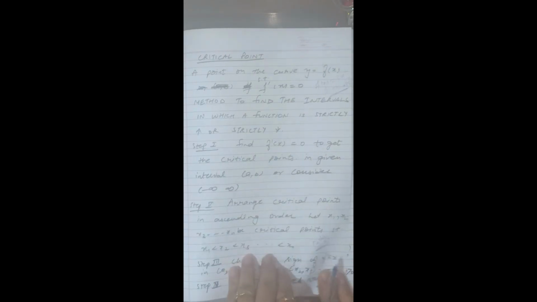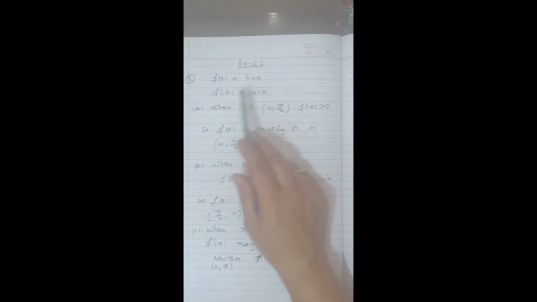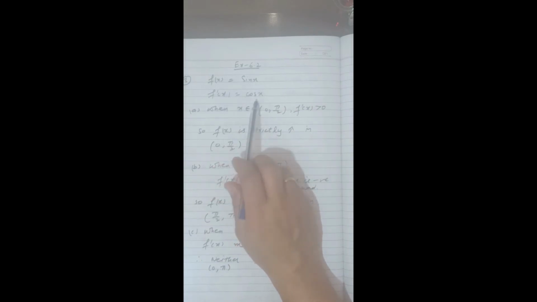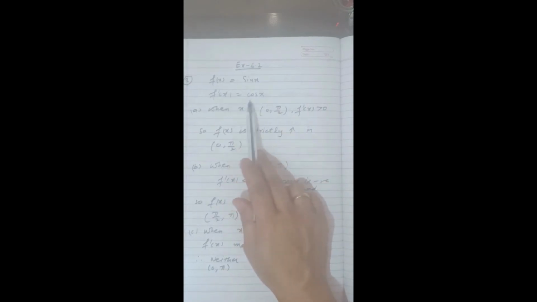Now on the basis of this, I would like to do questions for you so that the concept is more clear to you. I am starting with exercise 6.2. First question, f(x) is equal to sin x. You are going to check, in the intervals provided in parts A, B and C, where the function is increasing and where the function is decreasing. As I told you, the first step is to find the derivative. If the interval is not given, then we will find the critical points. But when it is given here, we are not going to find them because we are told to check specifically for this interval only. So f dash x is cos x.